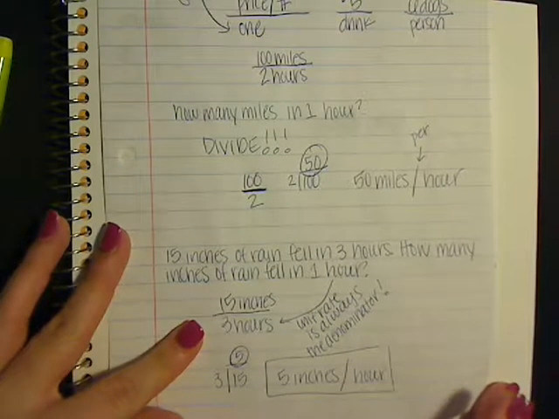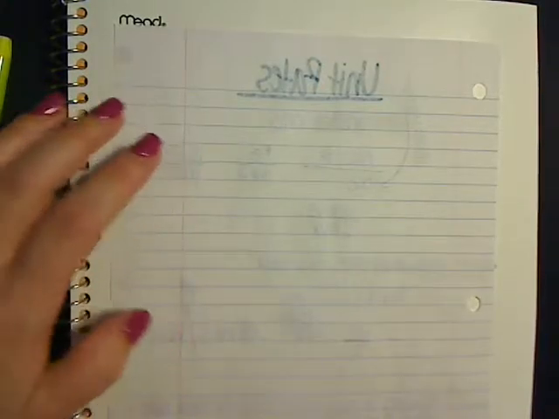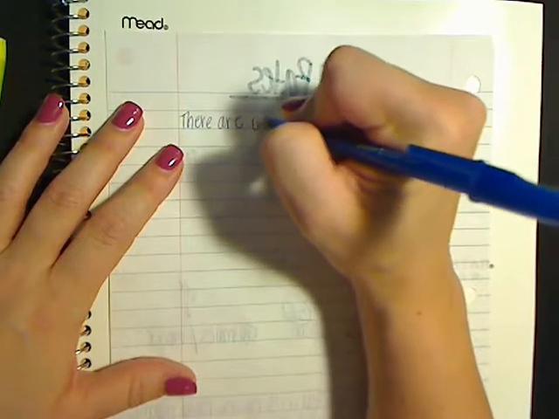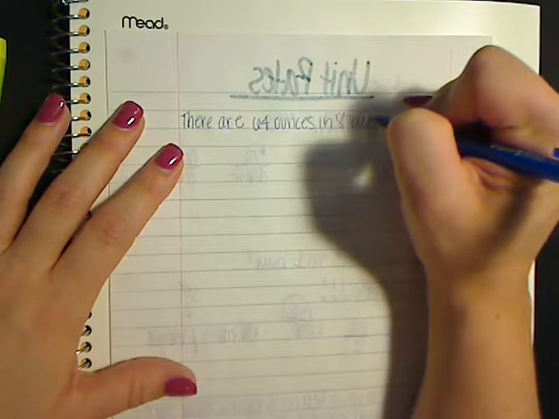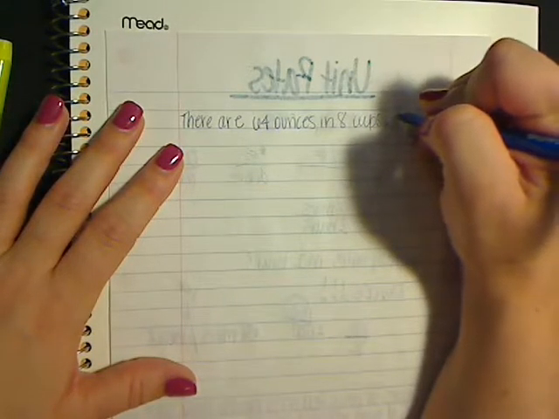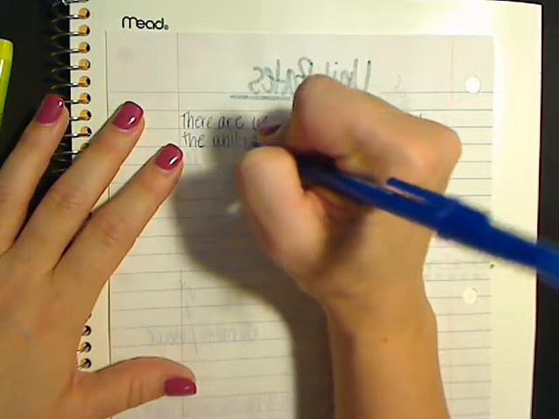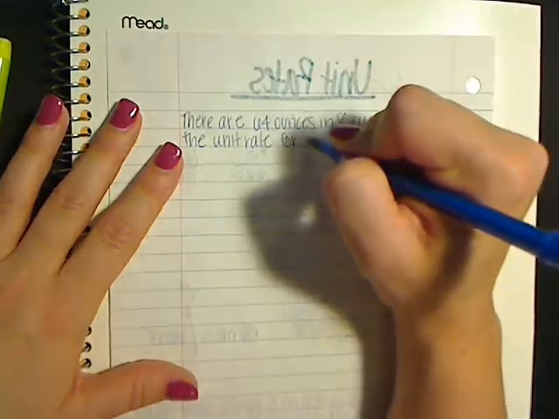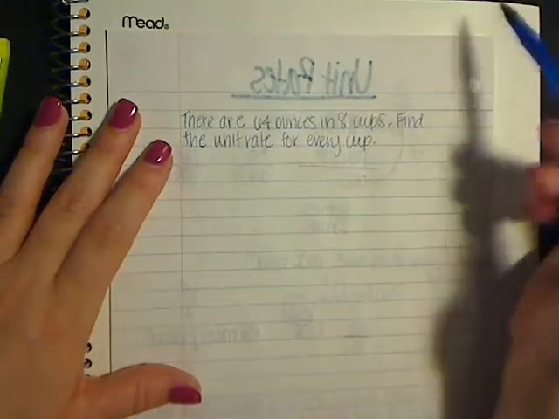Okay, let's flip this page over and do 2 more examples. What if we had, let's say, 64 ounces in 8 cups. Find the unit rate for every cup.